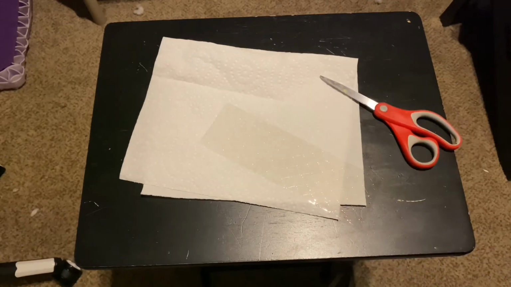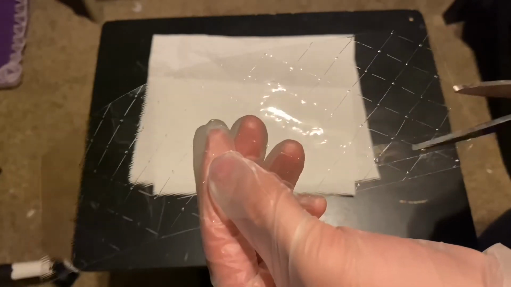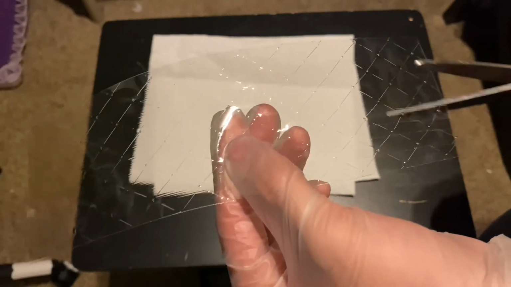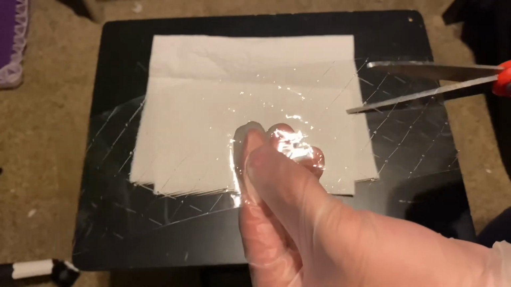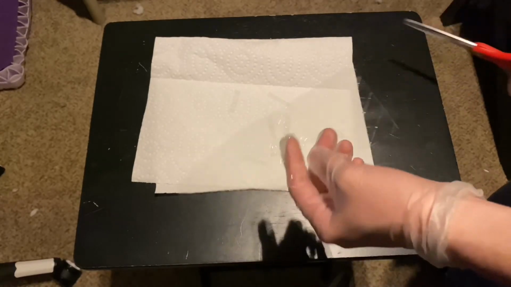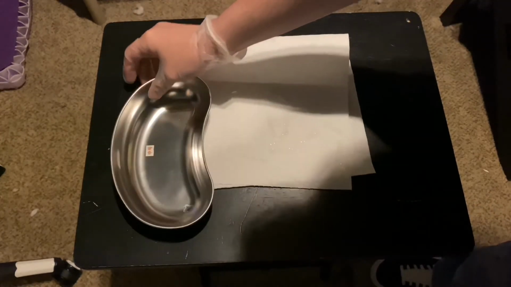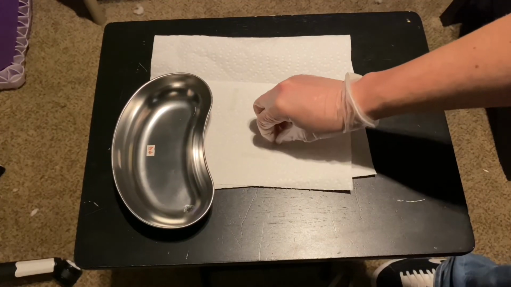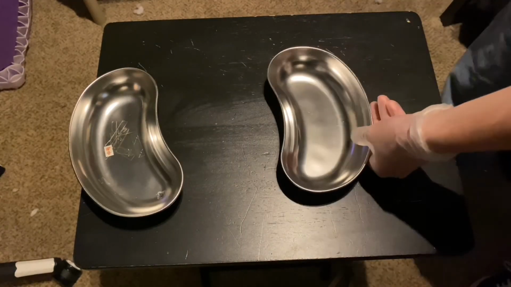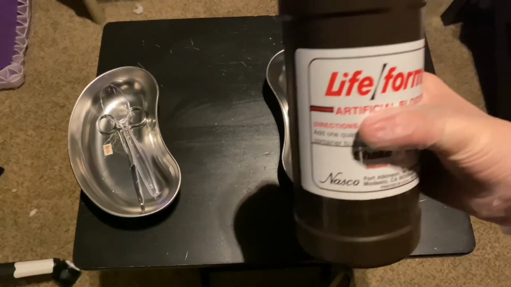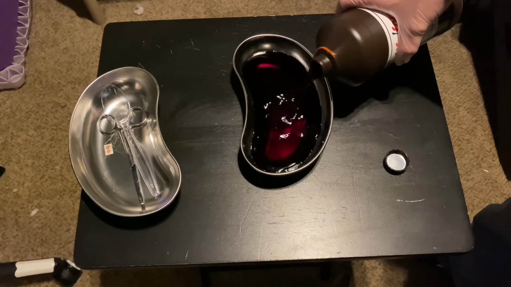Now I take my gelatin strips and some scissors, and I cut the gelatin strips into little strips. I just cut these little half strips, and then I cut sideways, so they all come off. They're all going to fall on this piece of paper towel. Then I will get my first kidney dish and put all the gelatin strips inside of it. Then I will get my second kidney dish, forceps, the fake blood, and a plastic spoon to mix. Now I'm going to pour my fake blood into the second kidney dish.